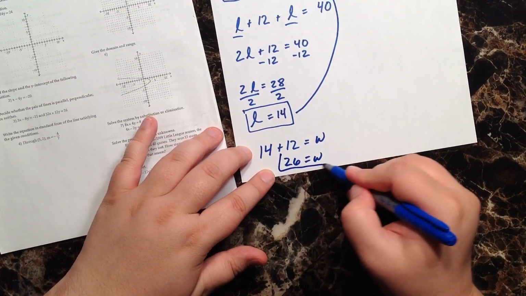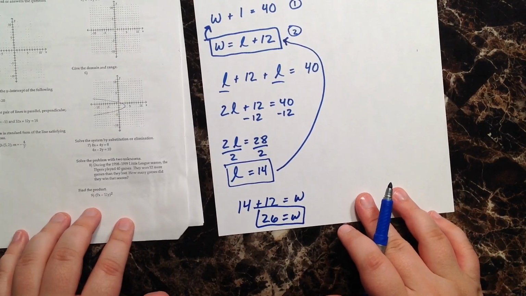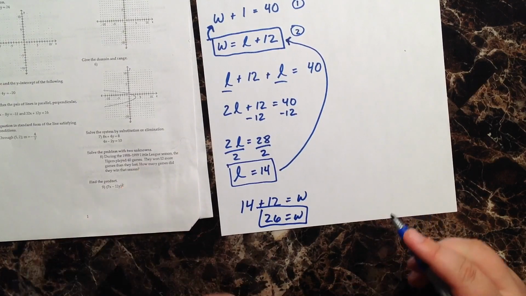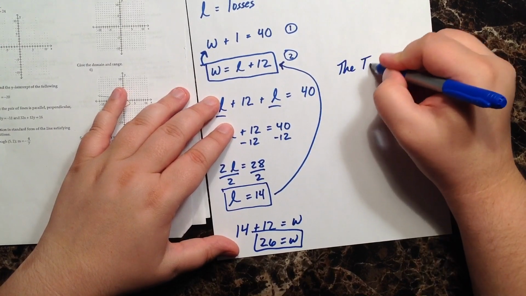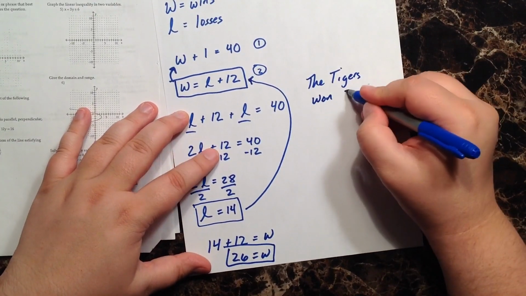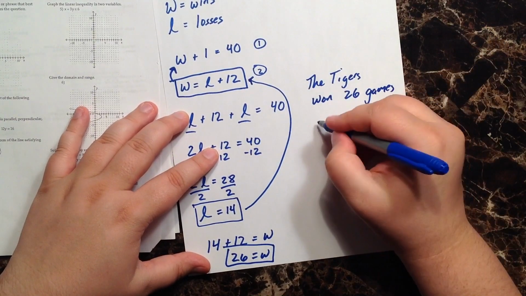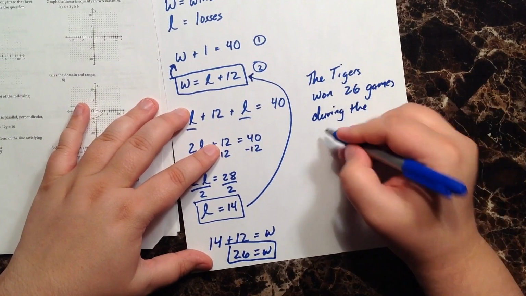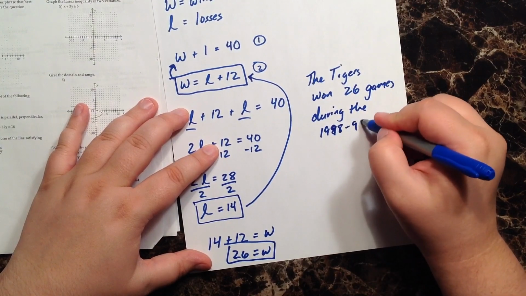So 26 equals W. And now let's make sure that we answer the question that's being asked. It says, how many games did they win that season? Well, we just found out. So we can say the Tigers won 26 games during the 1998-99 season.